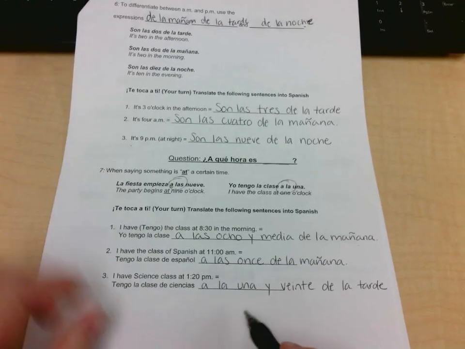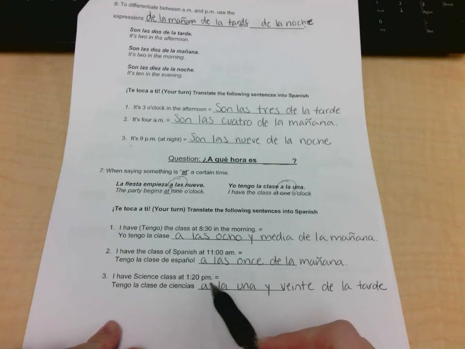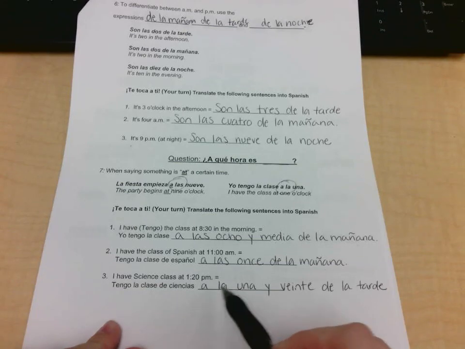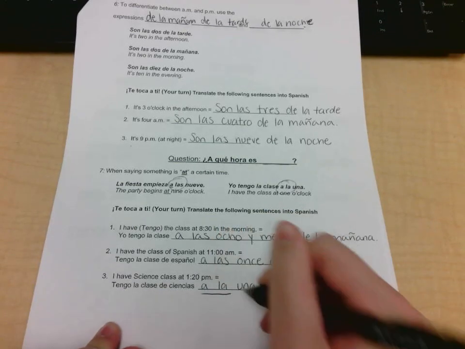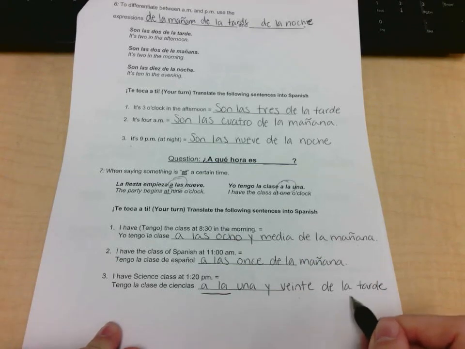Y número 3, I have science class at 1:20 p.m. Tengo la clase de ciencias a la 1:20 de la tarde.